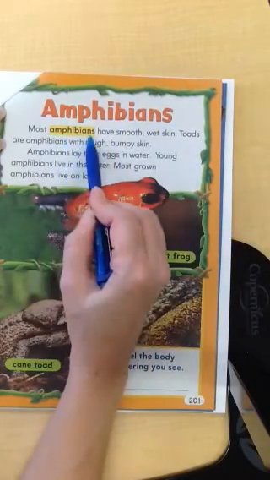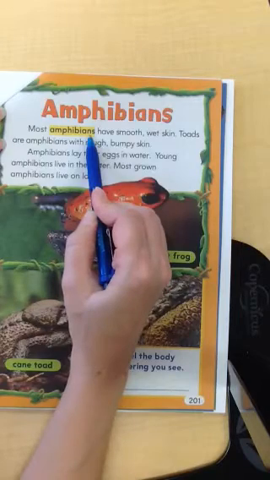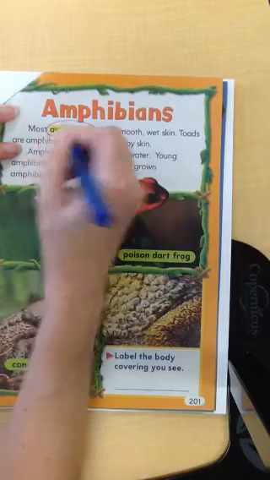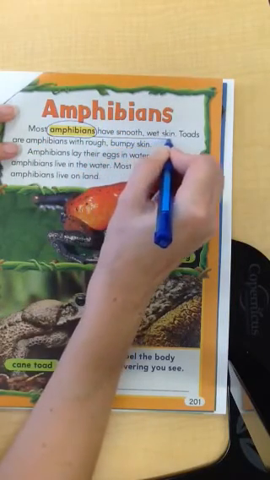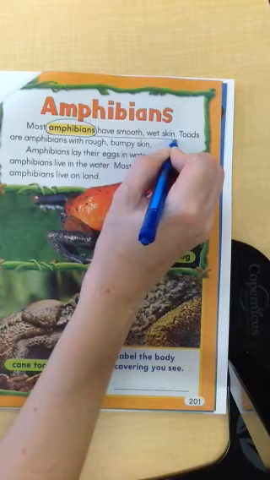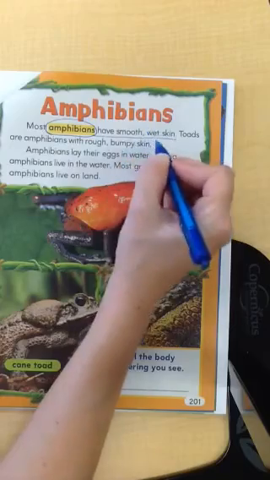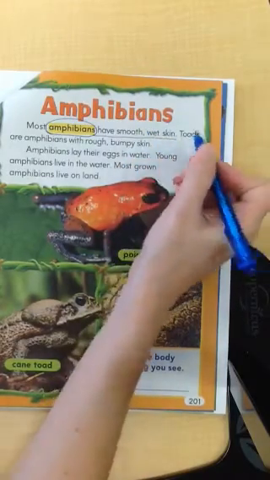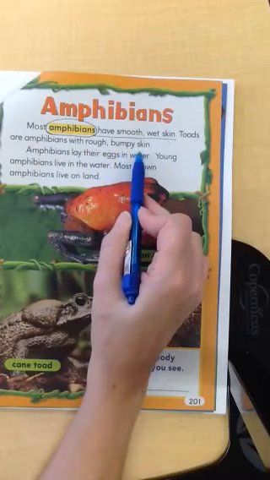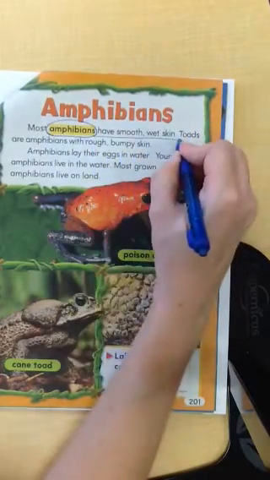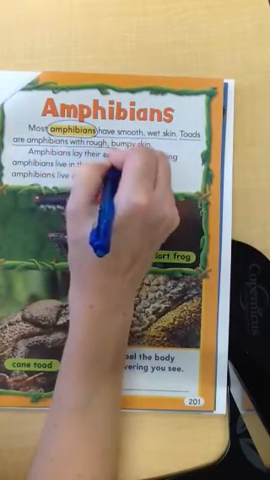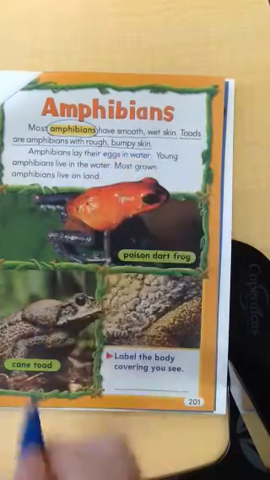Most amphibians, bold print highlighted vocabulary word, circle it. Amphibians have smooth, wet skin. So to contrast, most reptiles have dry, scaly skin. Most amphibians have smooth, wet skin. Toads are amphibians with rough, bumpy skin. So toads would be the exception. Underline it. Toads are amphibians with rough, bumpy skin. It is not scaly though.